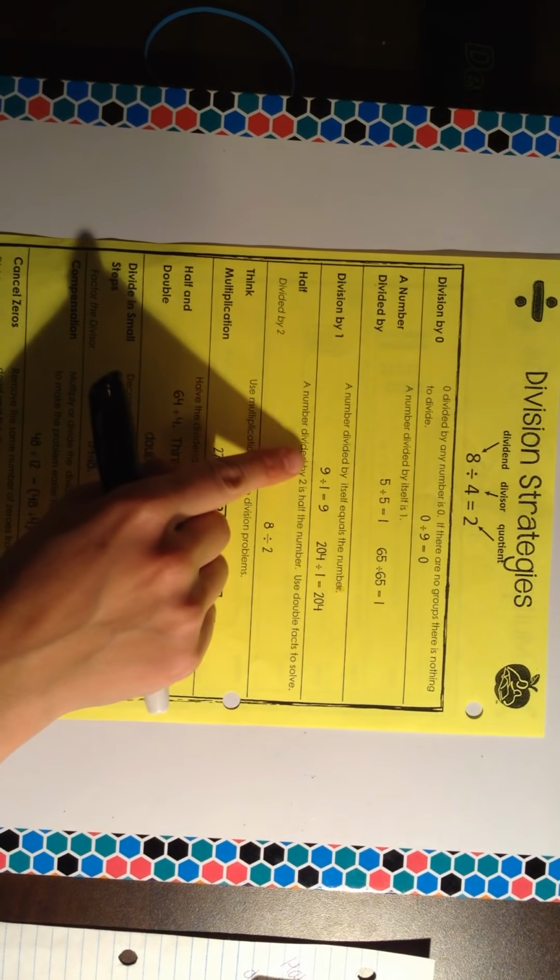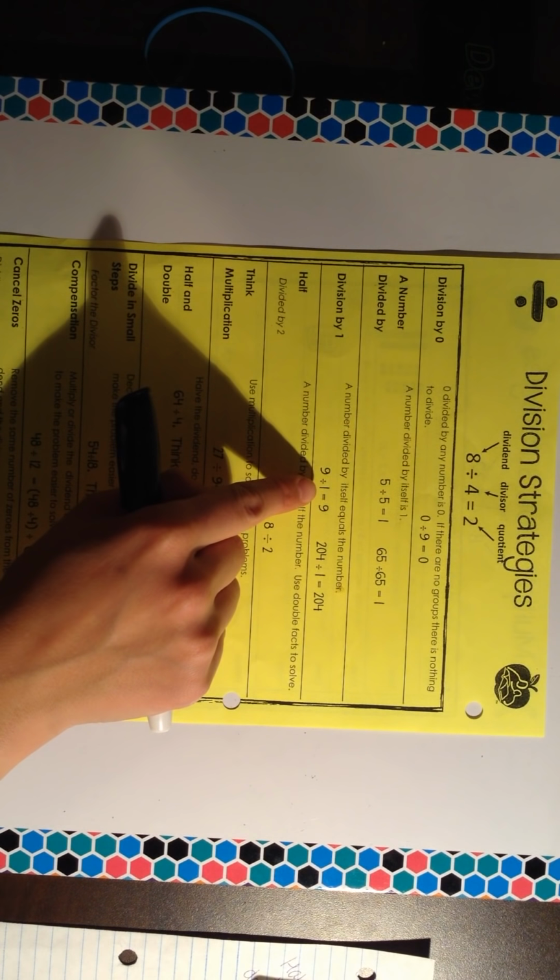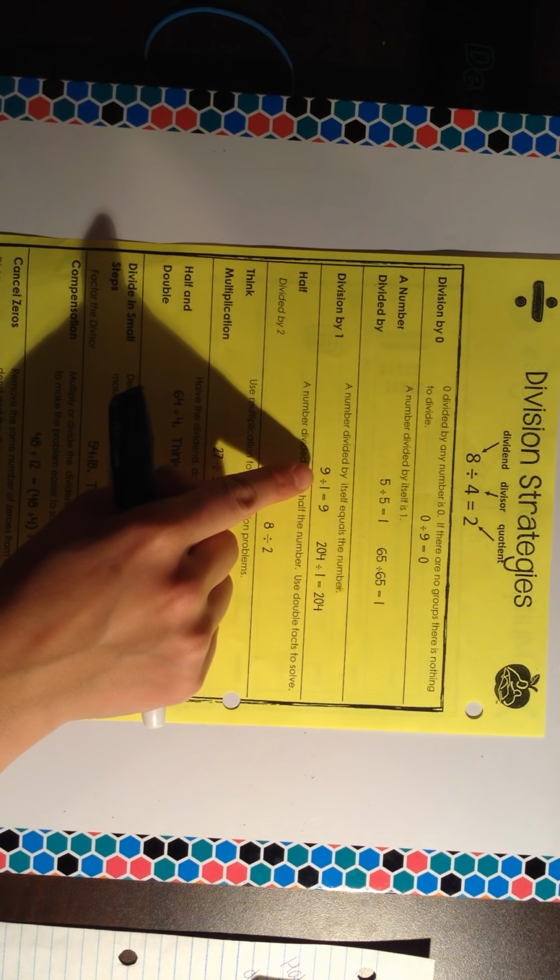On the flip side, if a number is divided by 1, the answer is the other number. So 9 divided by 1, well, 1 goes into 9 nine times. As well as 204 divided by 1 would be 204, sorry, I apologize.